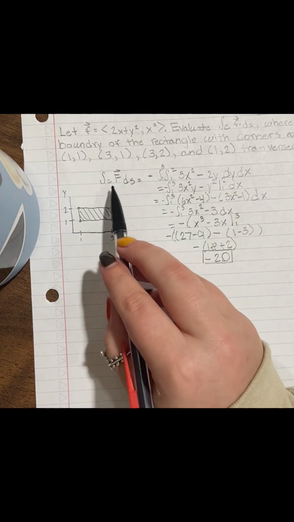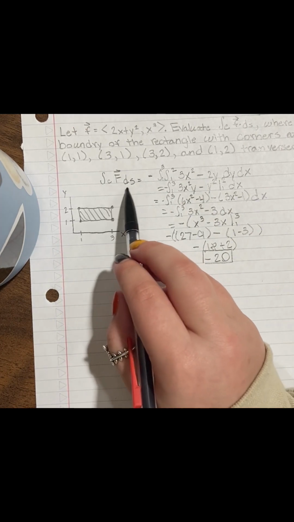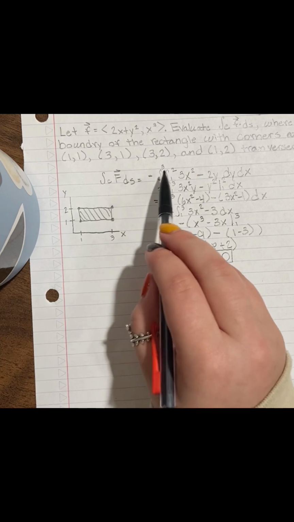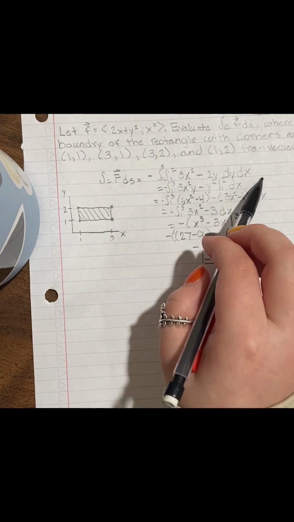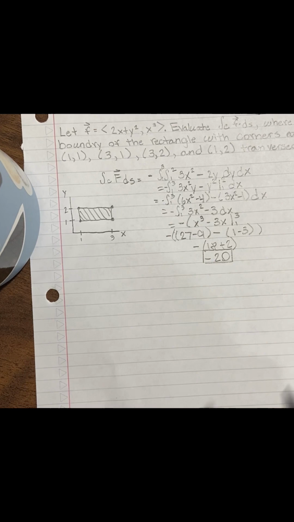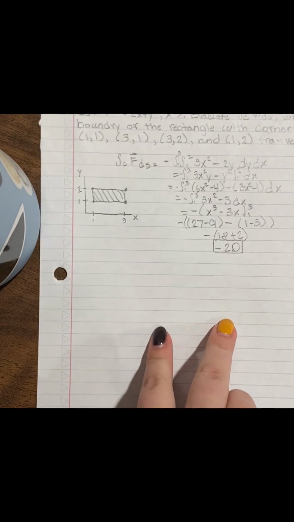So yeah, you got Green's theorem, which is this. You got your F · ds, and then you do the curl of all of this, which will give you that. And then you just do your basic integral from then. Okay.